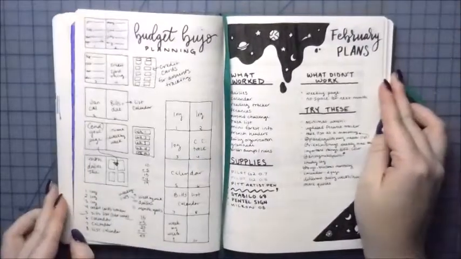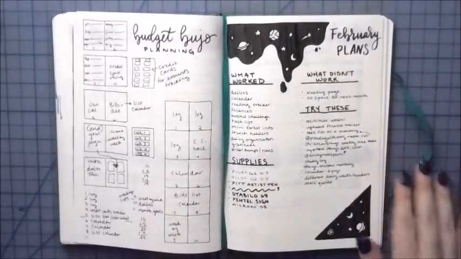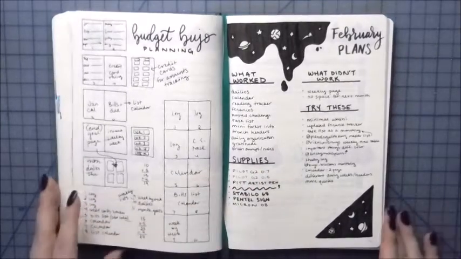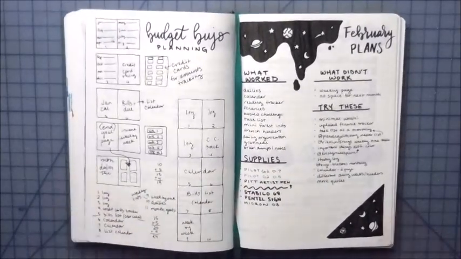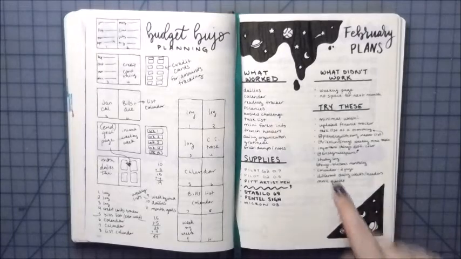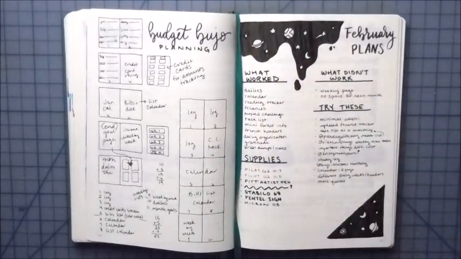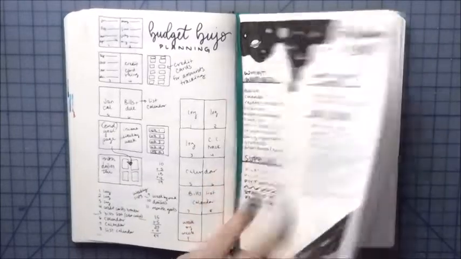After I research, I go back to my planning page and I practice doodles and washi. This is obviously optional. You don't have to. I personally do it because I like to know what's going on. This is where I just practice the doodles so that it's easier when I go to my actual month, because it's almost like a practice page, so I can practice all the different things that I would like to try.